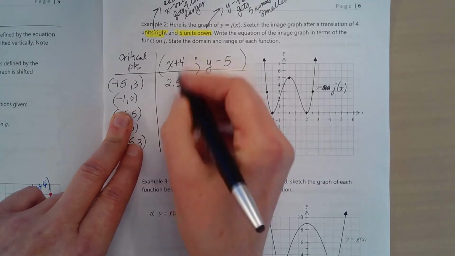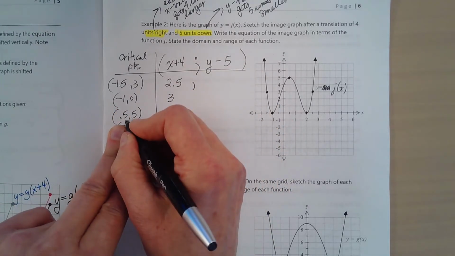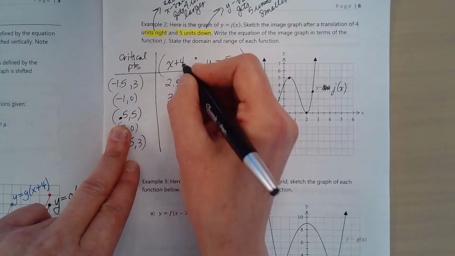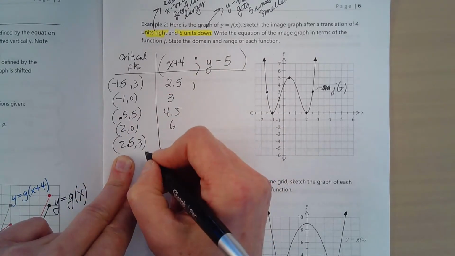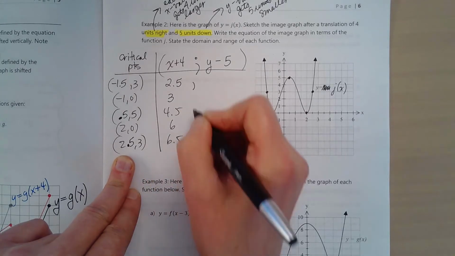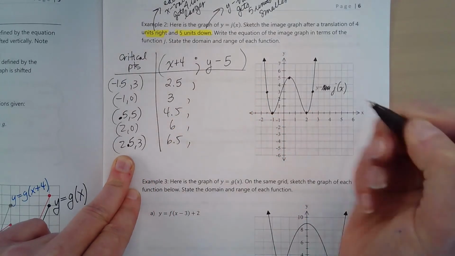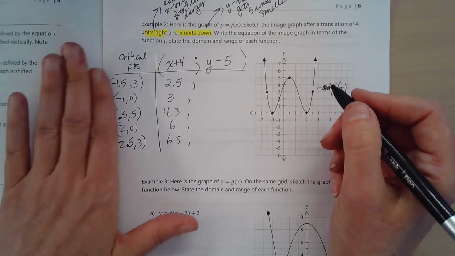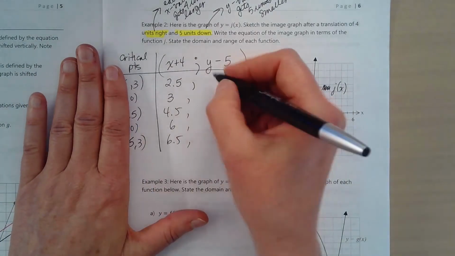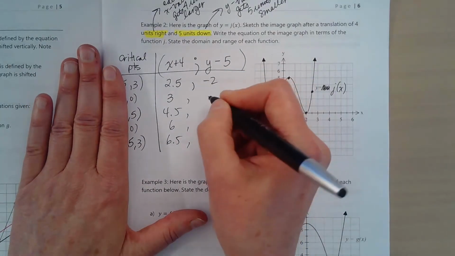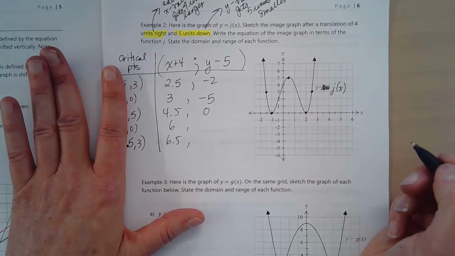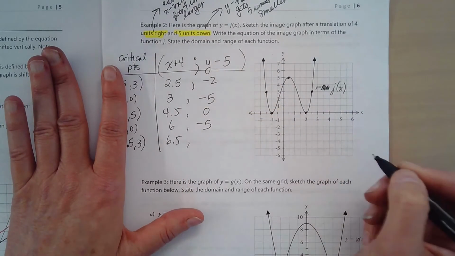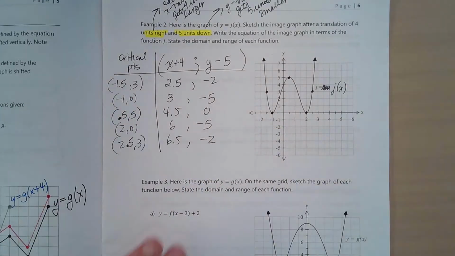What's -1 add 4? 3.5. A half added to 4, 4.5, 6, and 6.5. I always do my x's first, I don't know why. Now let's take all our y's and subtract 5. 3 minus 5, -2. 0 minus 5, -5. 5 minus 5, 0. 0 minus 5, -5. 3 minus 5, -2.